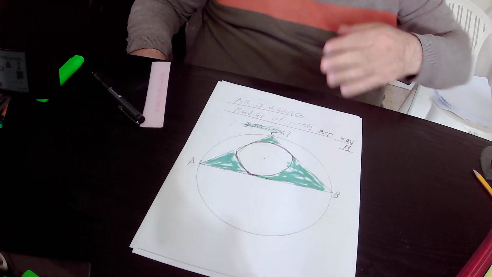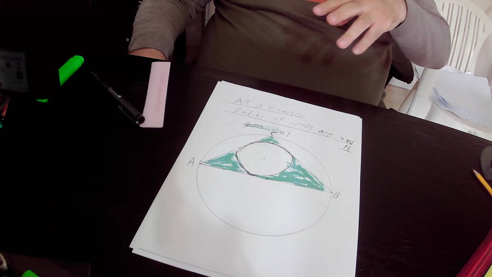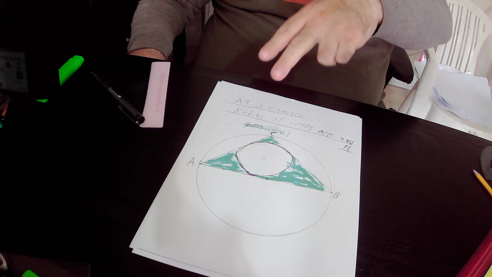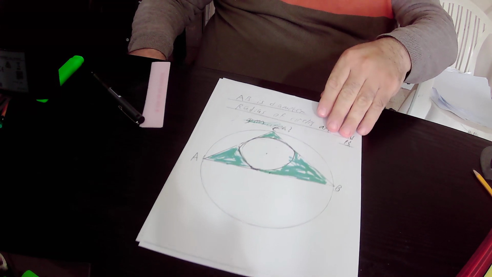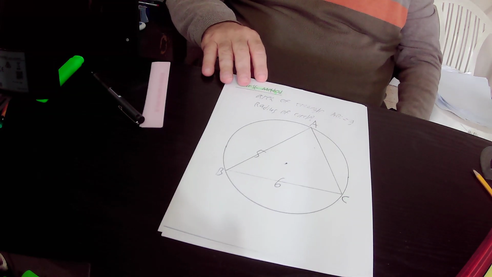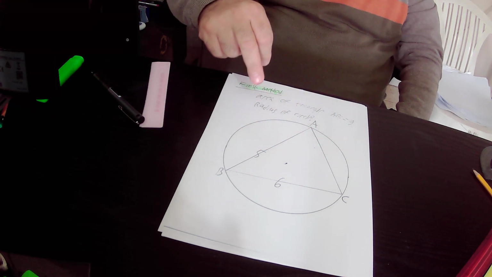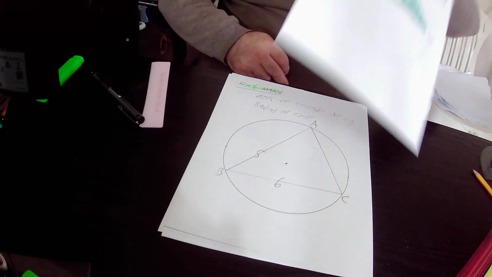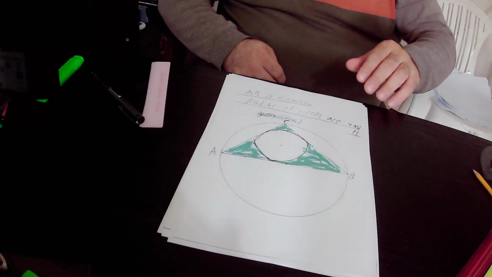And now in this lecture we'll answer two questions. In the first question we'll find out the blue area, and in the second question we'll find out the radius of this circle that blocks triangle ABC. So we start with the first question.